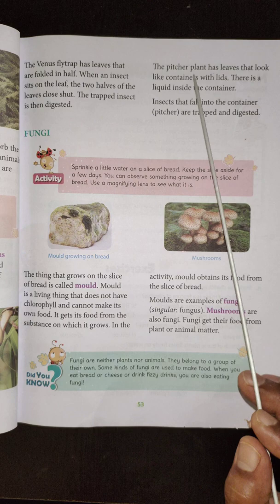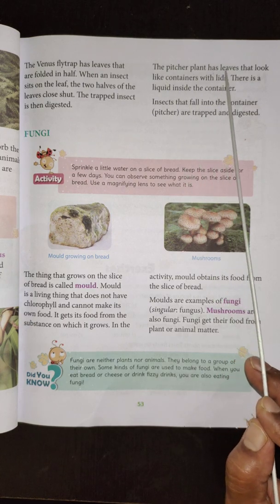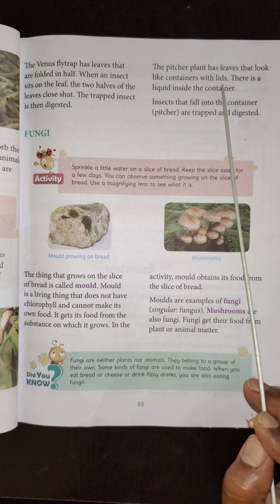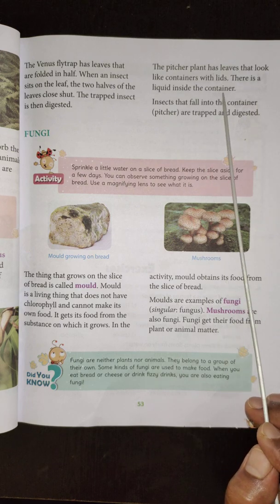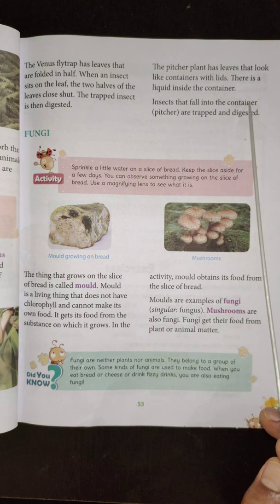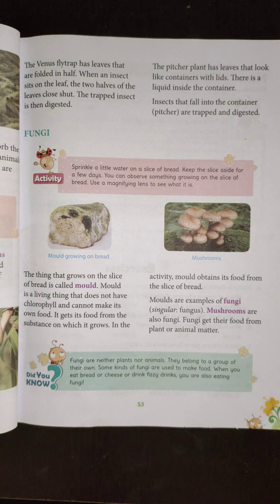The pitcher plant has leaves that look like containers with lids. There is a liquid inside the container. Insects that fall into the container are trapped and digested.